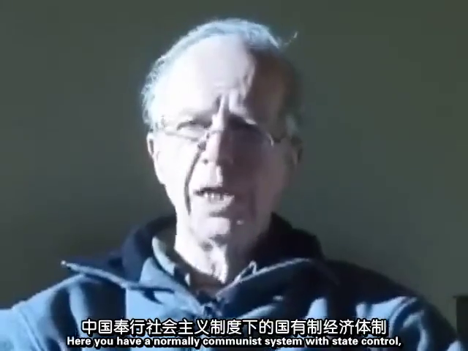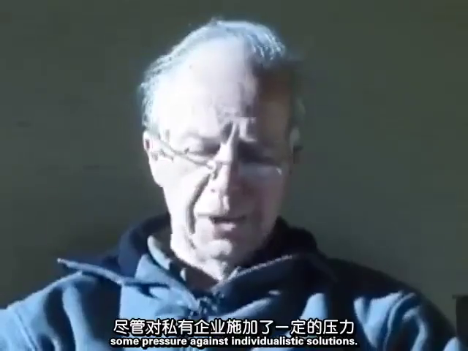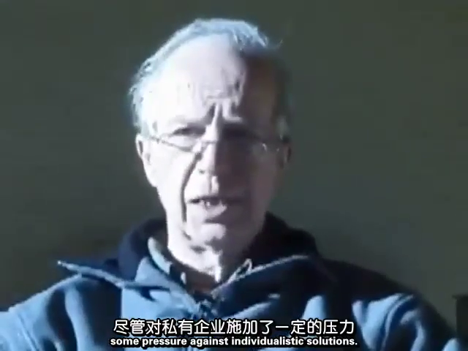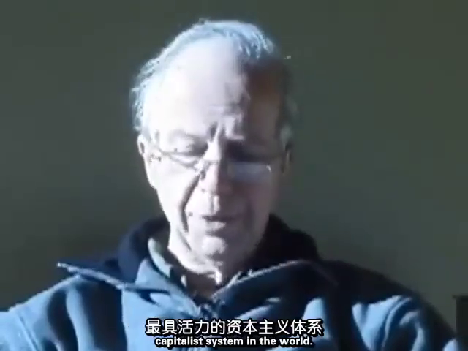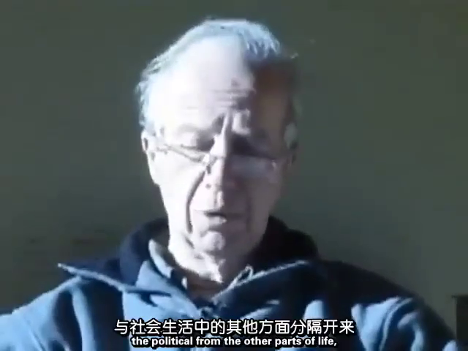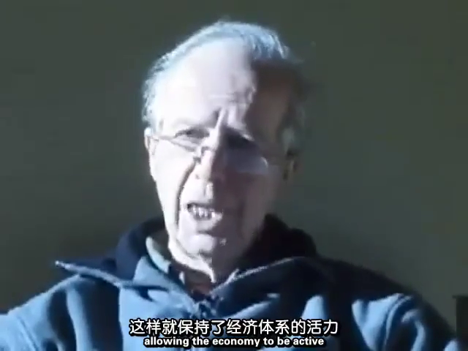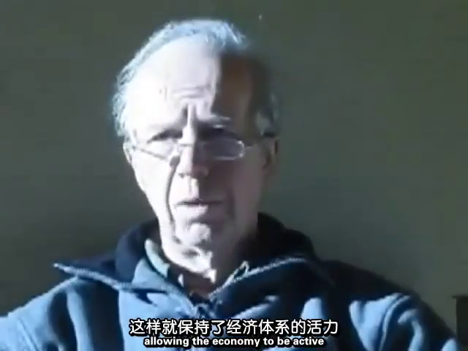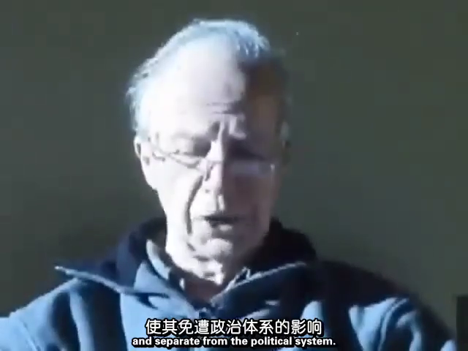Finally, what about the peculiar case of China? Here you have a nominally communist system with state control, some pressures against individualistic solutions, yet the most rip-roaring capitalist system in the world. This is achieved by rigidly separating the political from the other parts of life, and allowing the economy to be active and separate from the political system.